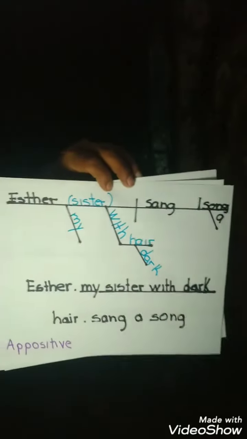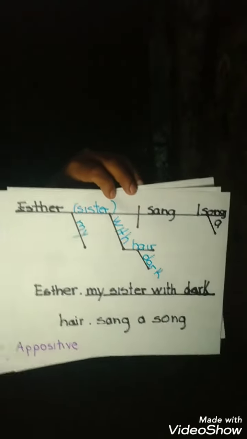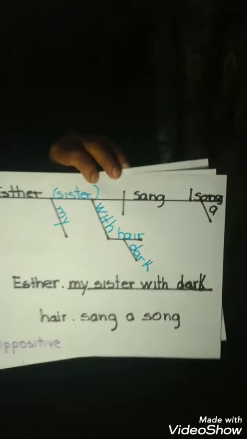Well, here we have another type of phrase. This is an appositive phrase. An appositive phrase is a noun that renames another noun or a pronoun, and an appositive phrase consists of the appositive and its modifiers. In the example here, sister is the appositive renaming Esther, and my sister with dark hair is the appositive phrase. We can identify it in the example.